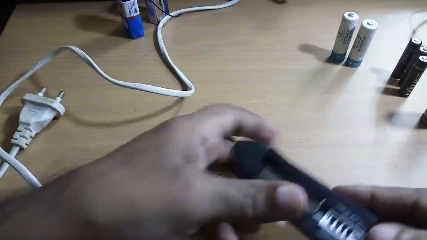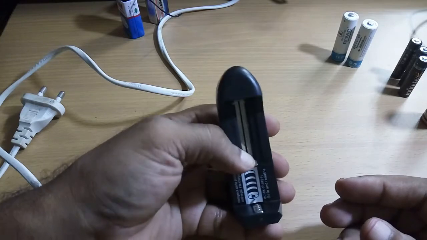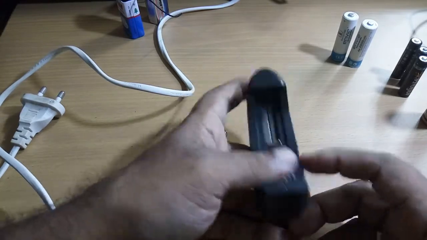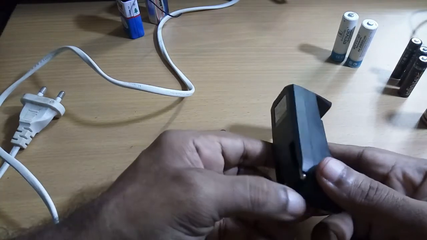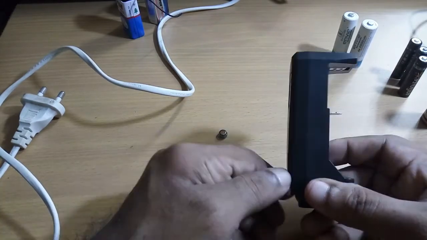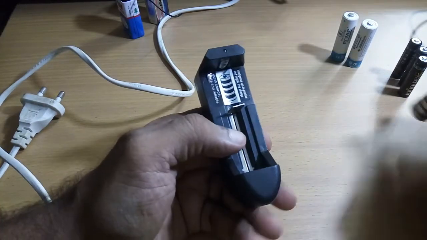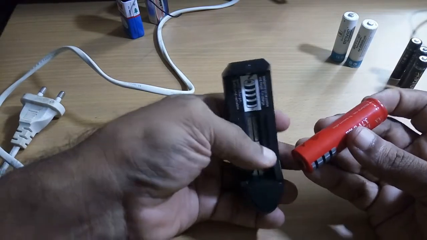We have another charger here. This is a different type of charger. This is particularly used for charging lithium ion batteries.